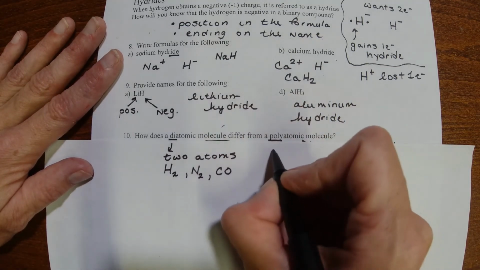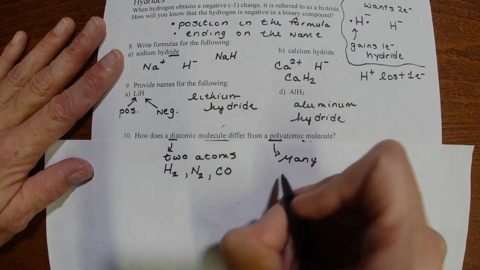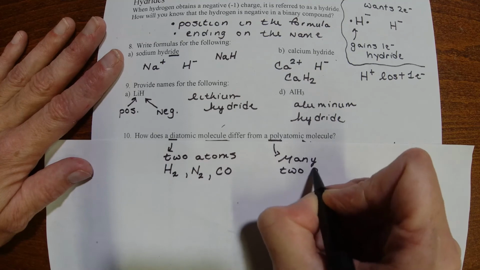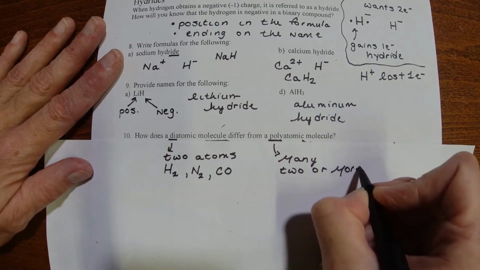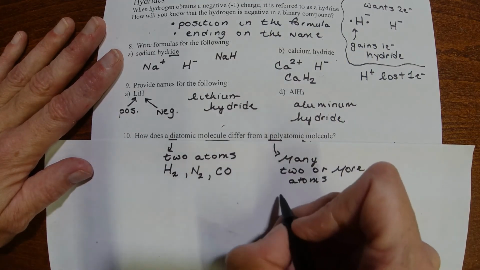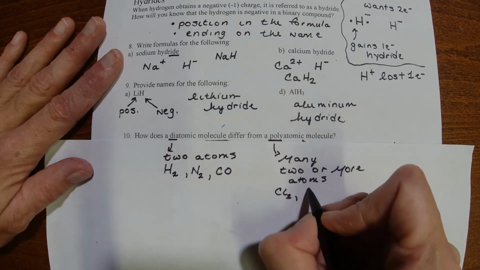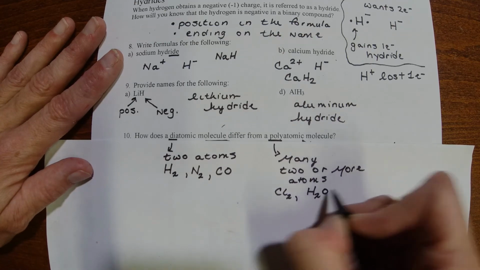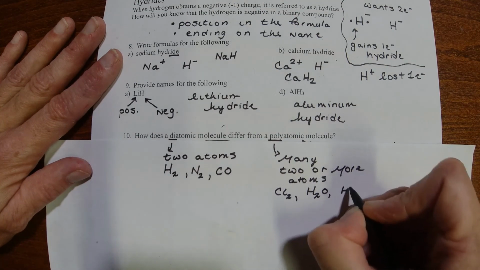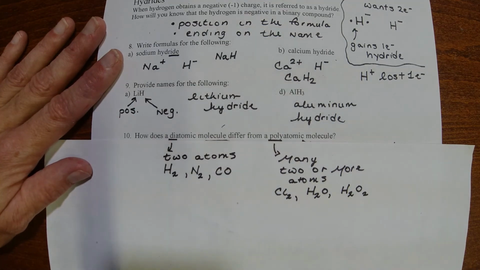Polyatomic includes diatomic. The prefix poly means many, and so polyatomic molecules include things that have 2 or more atoms. So our diatomic molecules, like chlorine gas, would make the list, but then we can expand this to substances like H2O, which has 3 atoms in it, or hydrogen peroxide, H2O2, which then has 4 atoms.